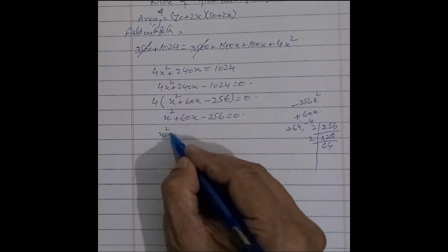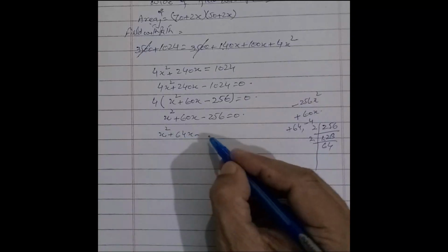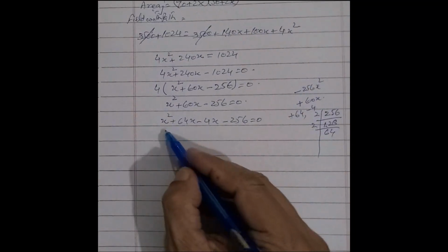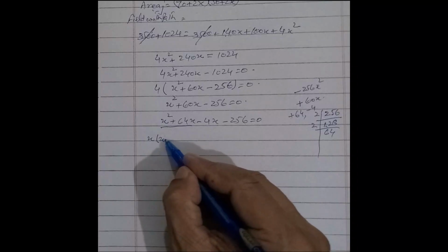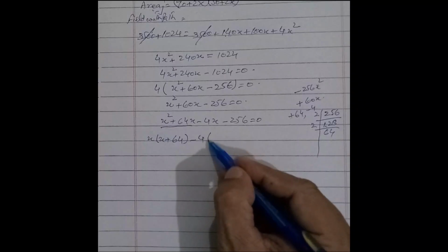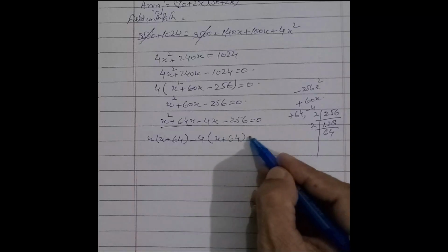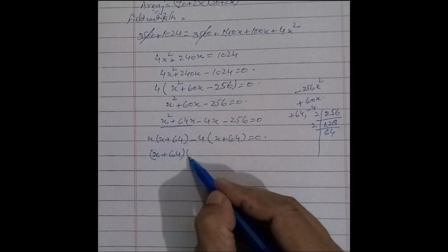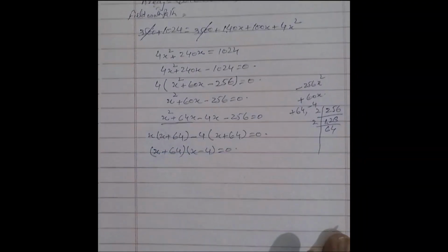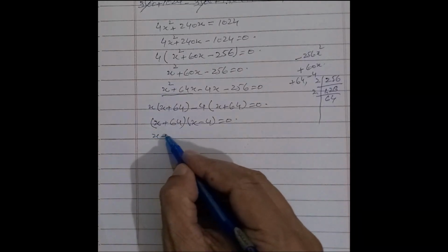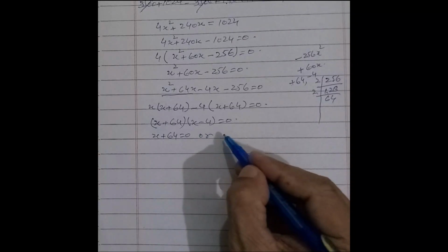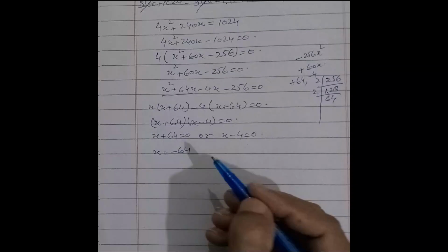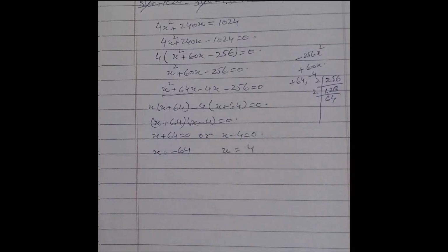Put the value: x square plus 64x minus 4x minus 256 is equal to 0. Take common x from the first two terms and 4 from the others: x plus 64 times x minus 4 is equal to 0. And now we take common x plus 64. The remaining value is x minus 4 is equal to 0. And find the value of x. X plus 64 is equal to 0 or x minus 4 is equal to 0. Here x is equal to minus 64 and the other value of x is equal to 4.